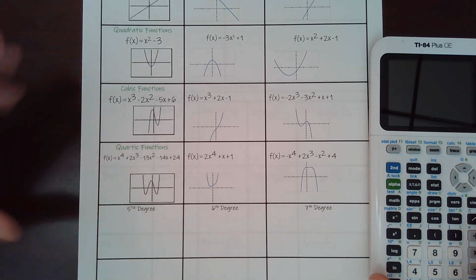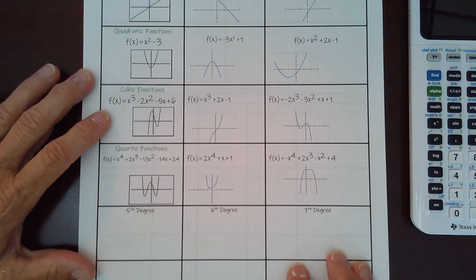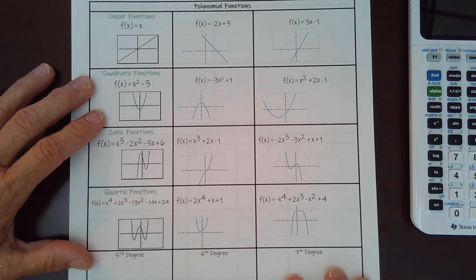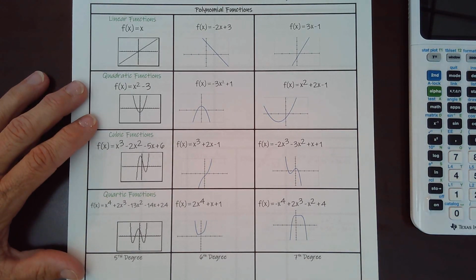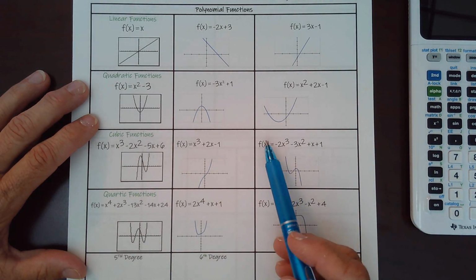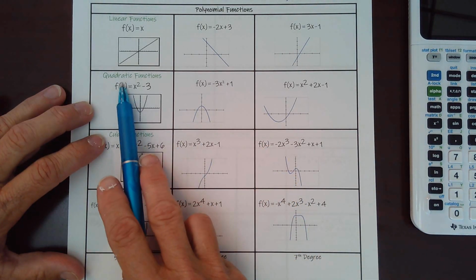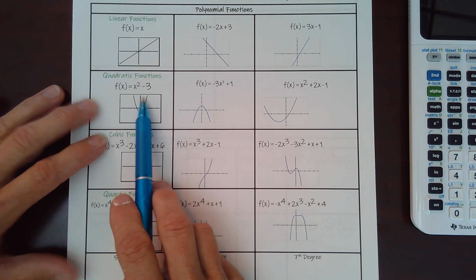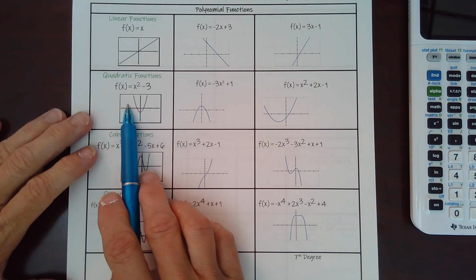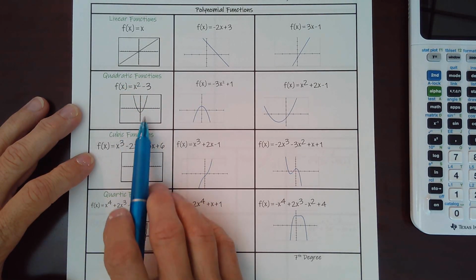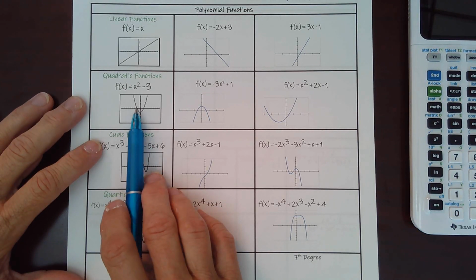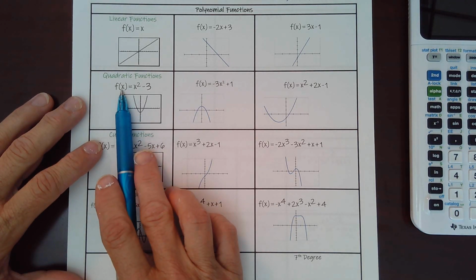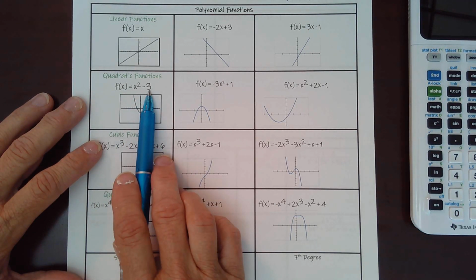But what I want us to do is take a few minutes and really look at what each family of functions have in common. So I actually want to start with quadratic functions because these we're really familiar with, and then we'll go back and talk about linear functions afterwards. So here we have a function, f of x equals x squared minus 3.